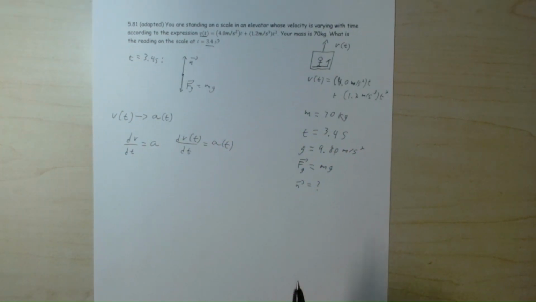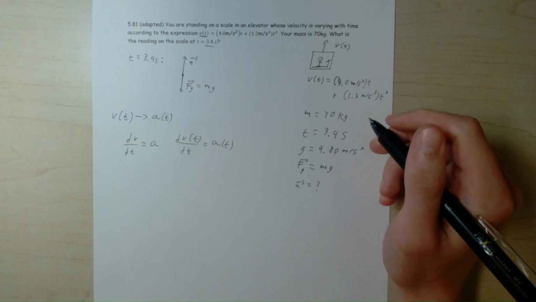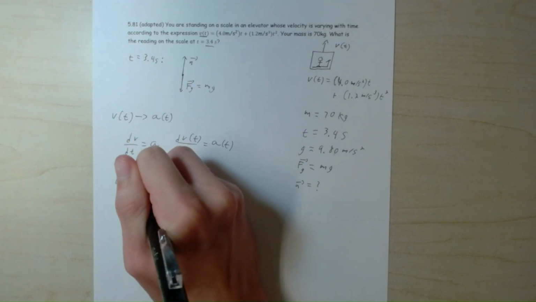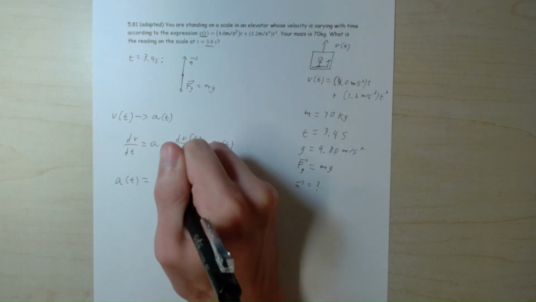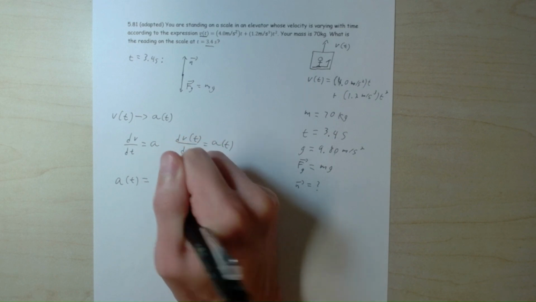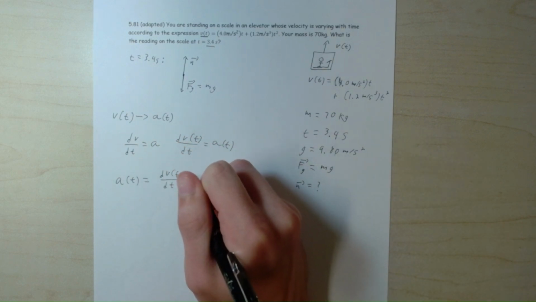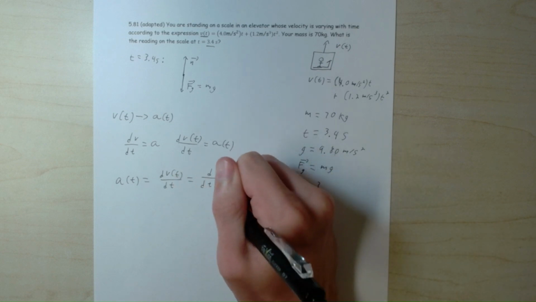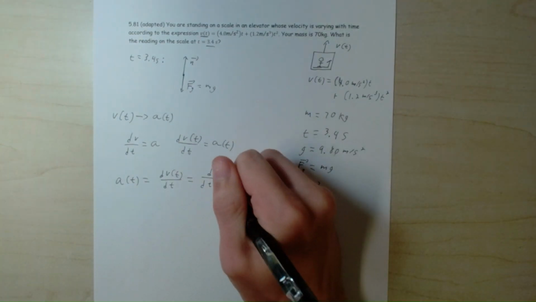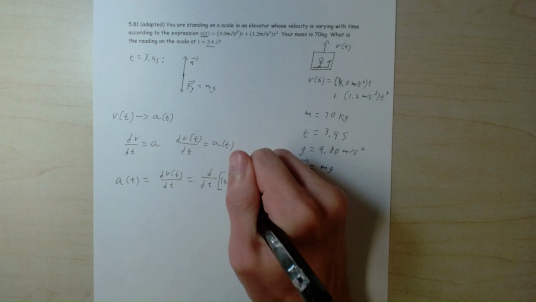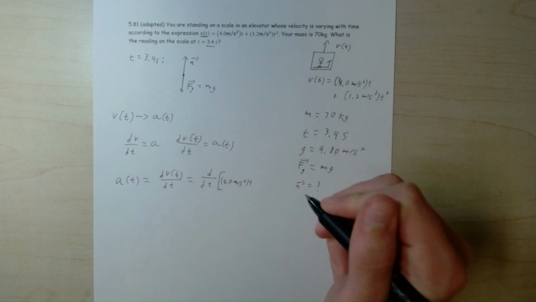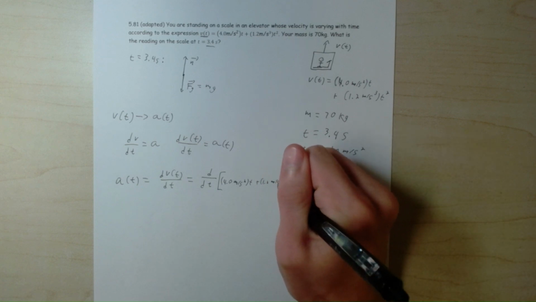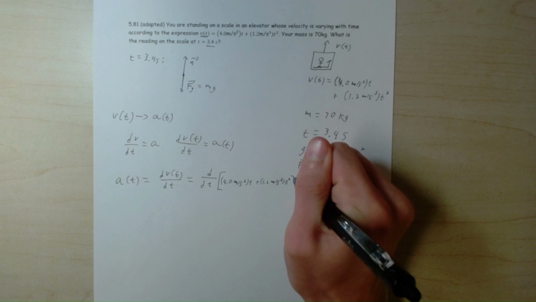So let's take the derivative of this velocity function here. So a of t equals dv of t with respect to t. So this is d/dt of 4.0 meters per second squared t plus 1.2 meters per second cubed t squared.